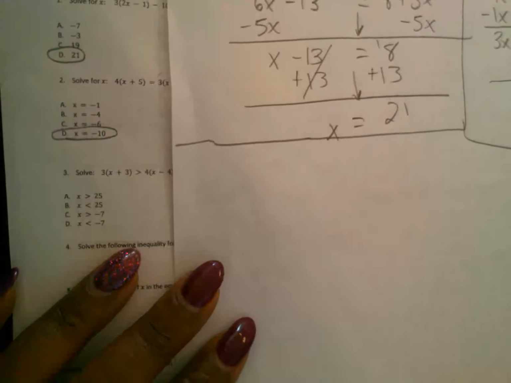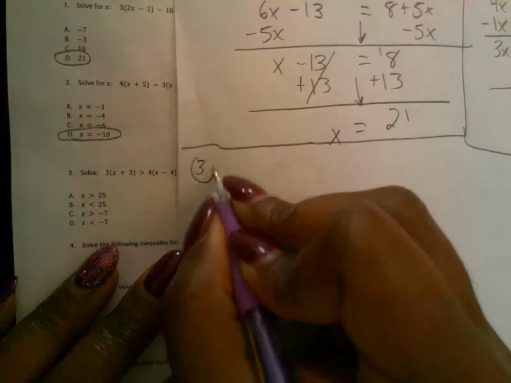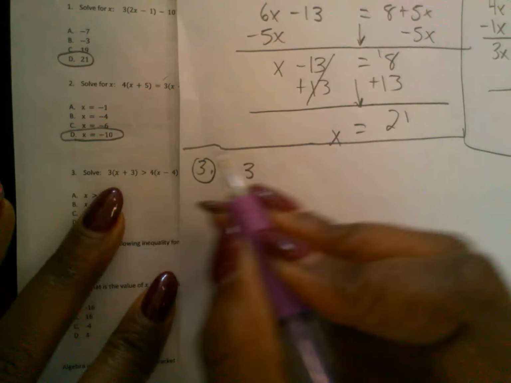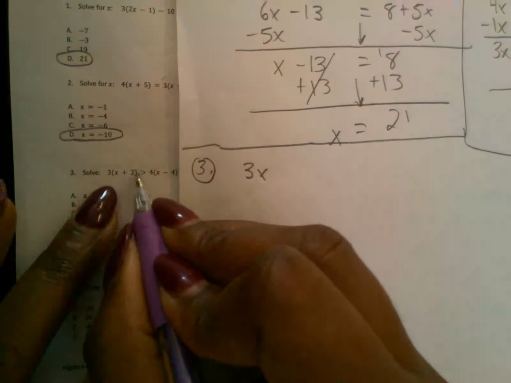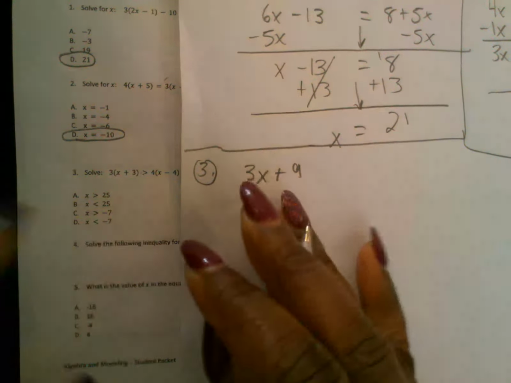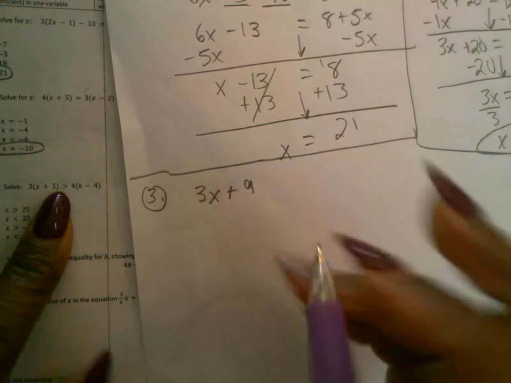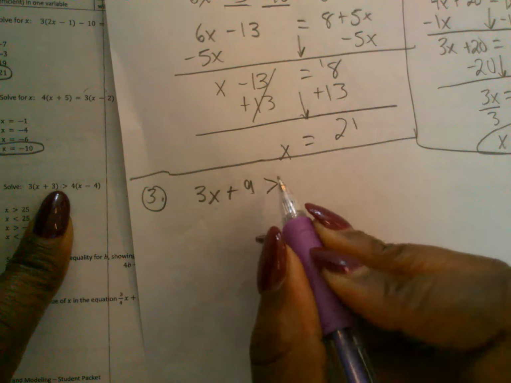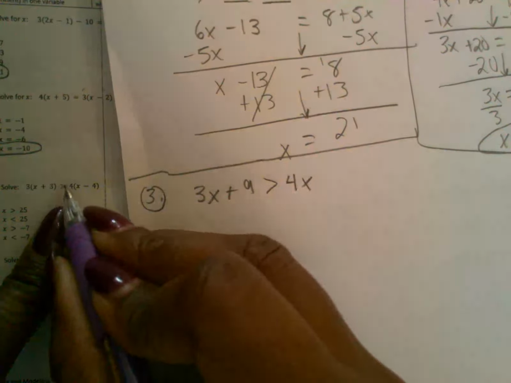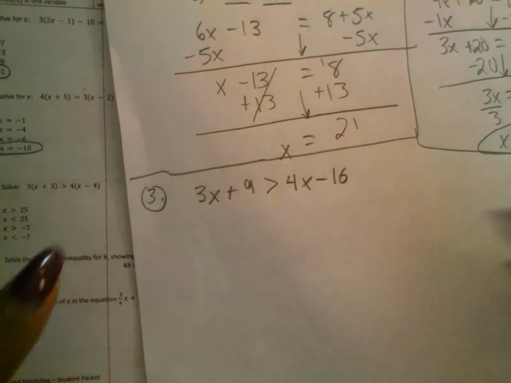Number 3, I get 3 distribute, that's 3x. Distribute this, that's going to be a positive 9. Okay. Bring down the inequality. This is greater than symbol. Distribute the 4, that's 4x. Distribute the 4, that's negative 16.